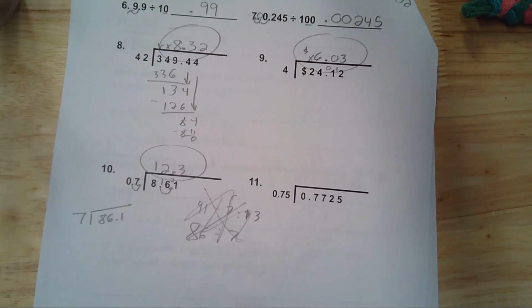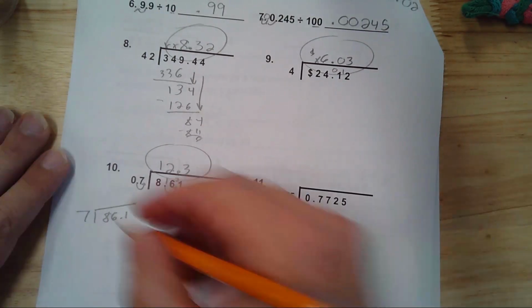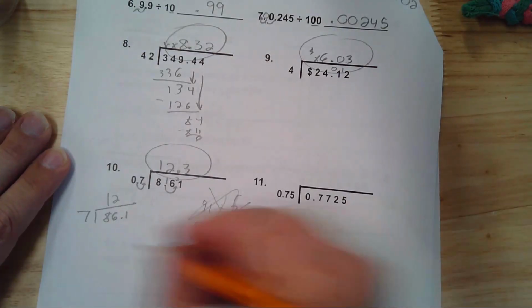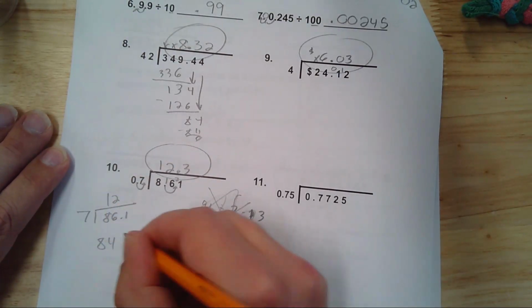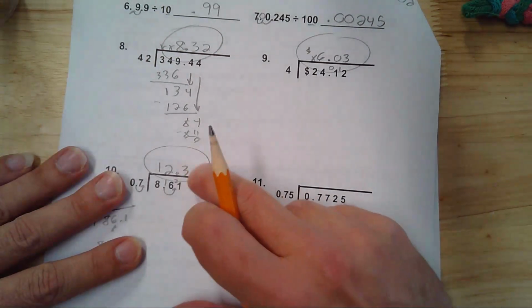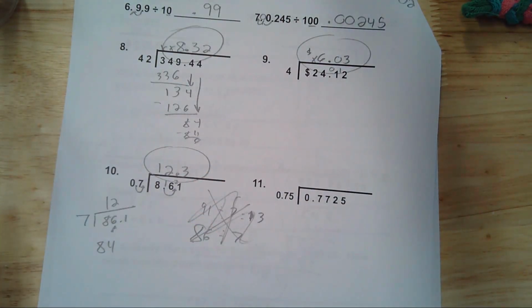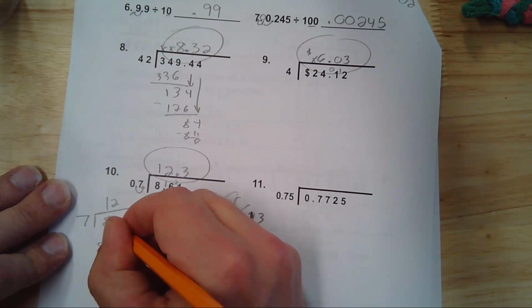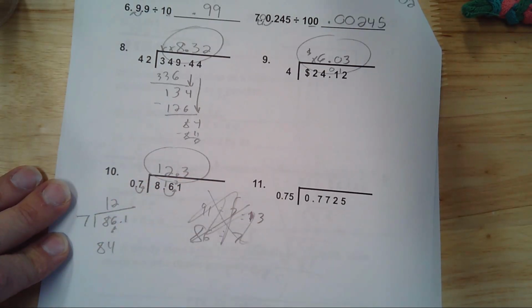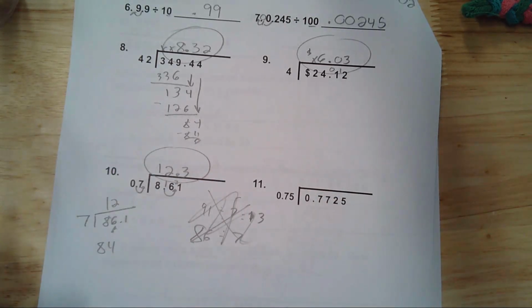How about that? So if that helps you, why do I mention it? Is there a way to quickly verify if this decimal is in the right spot? 12 times 7 equals 84, which is generally close to 86. I'd feel like this is probably in the right spot. 12 times 7 is about 86. Right? Or 12 times 7/10 is about 8 6/10.